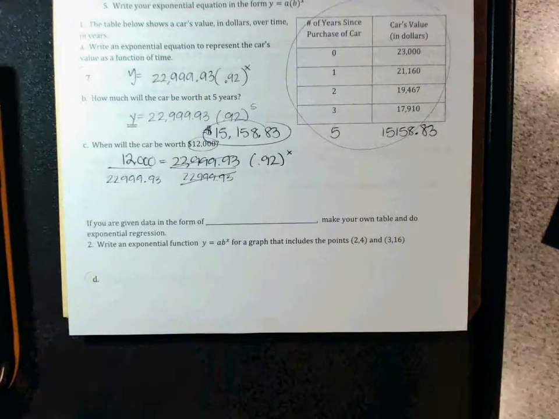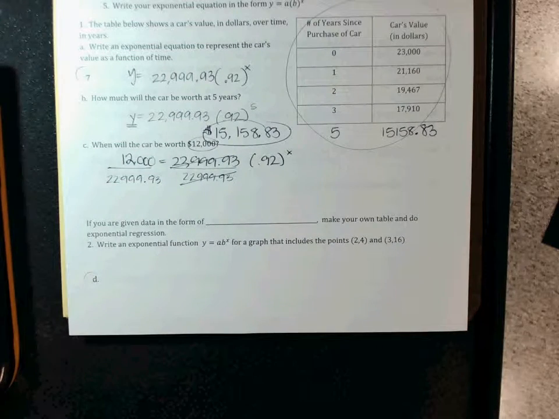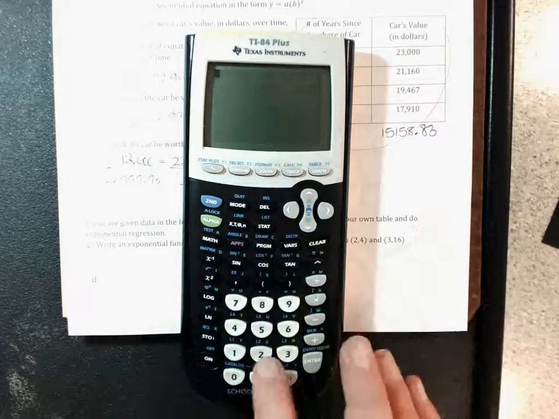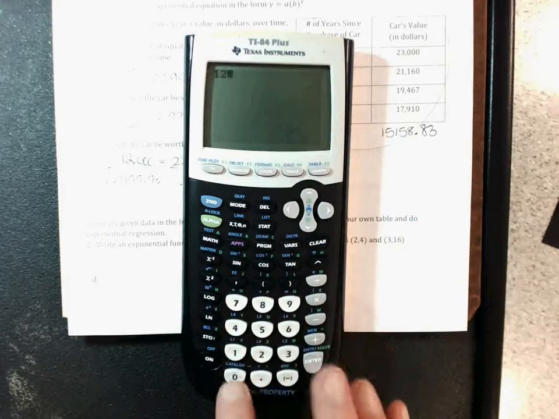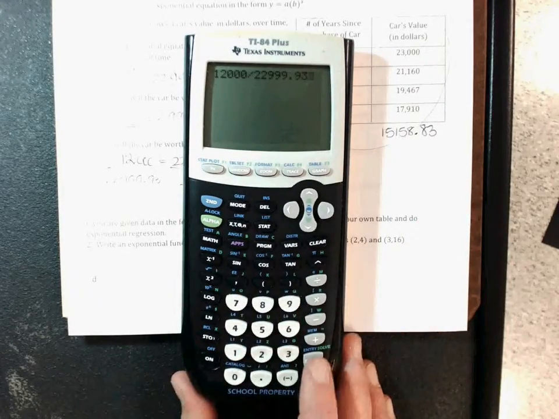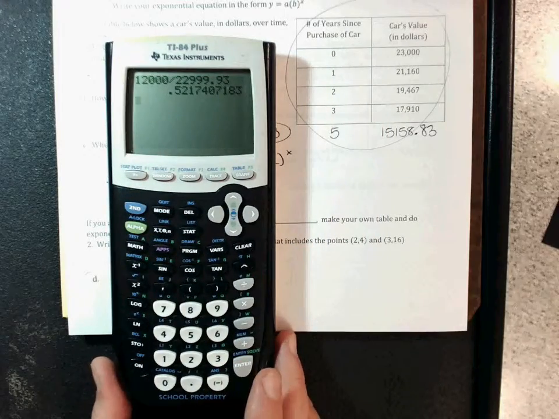Okay, that's going to cross that right side out. And then to get rid of the 0.92, we're going to have to log both sides. So I have 12,000 divided by 22,999.93. Okay, that gives me my first number over on the left side. I got 0.52.